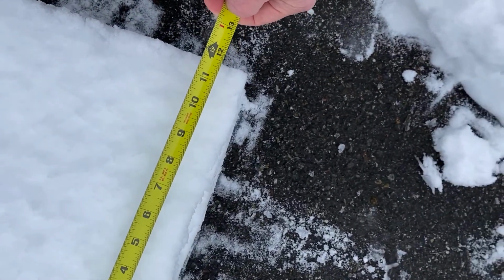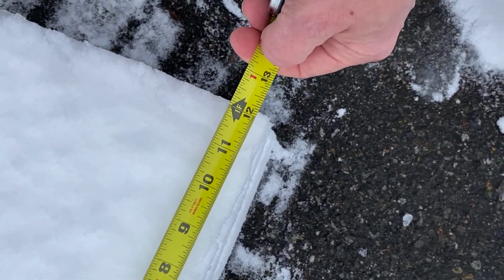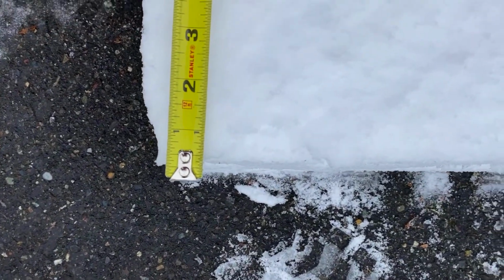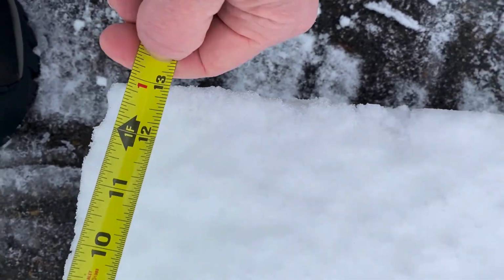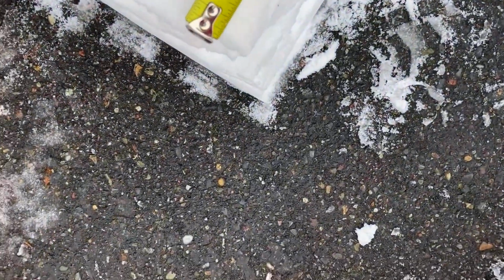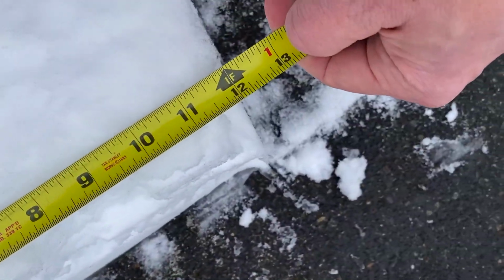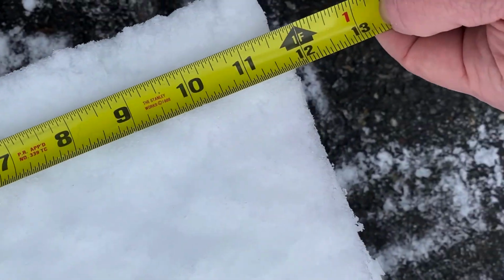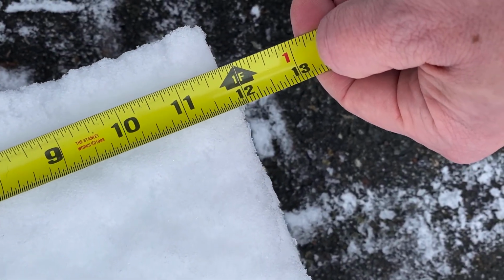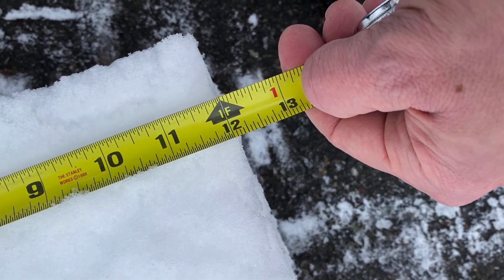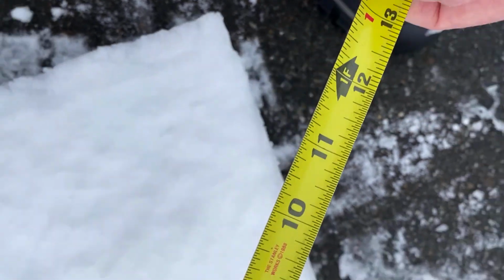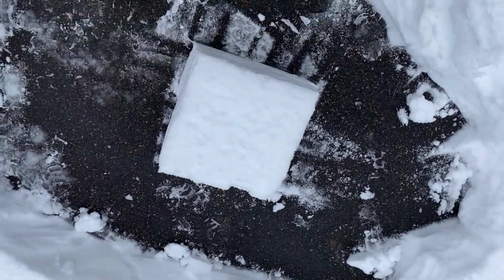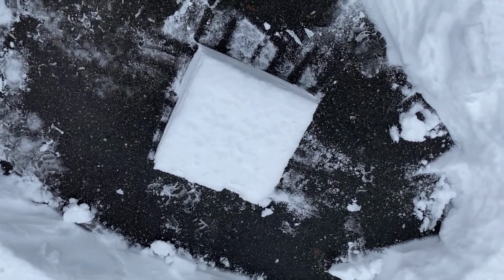I just want to verify as well that my dimensions are reasonably accurate. See here, 12 inches. That's the other side, 12 inches. That is now rotated. We got 12 inches. And we have the other side. And that's a tiny bit actually less than 12, but I would say this is possibly close enough. So we have now the thickness and the dimension, which means we have the volume of the undisturbed snow sample.